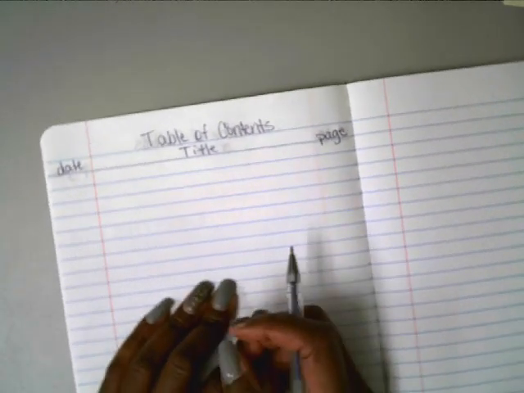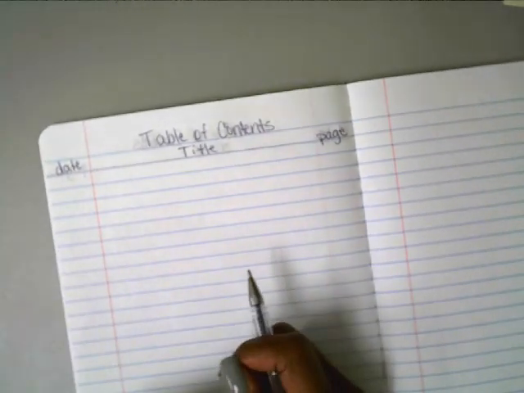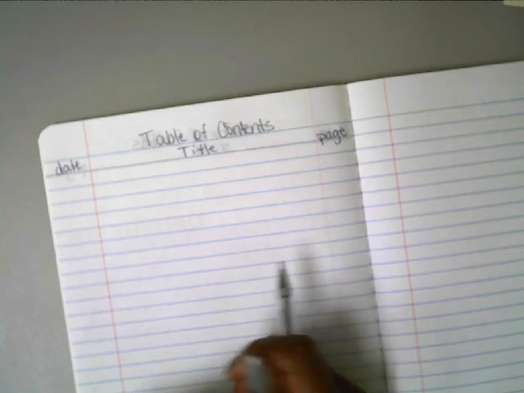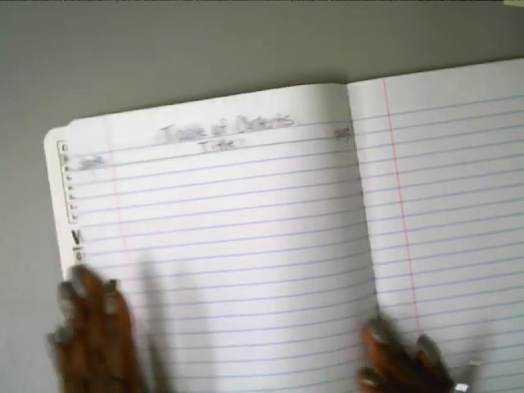Now, I know some of you have already started an interactive notebook, and that's fine. What I need you to do, though, is to go to your very first blank page in that composition book, and that's where you're going to make your two table of contents pages.